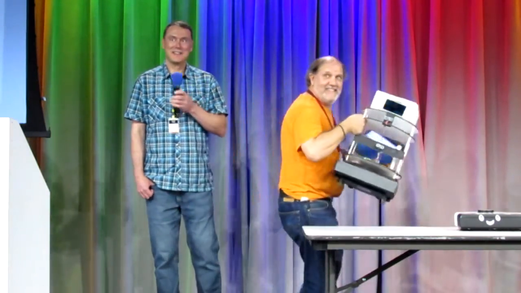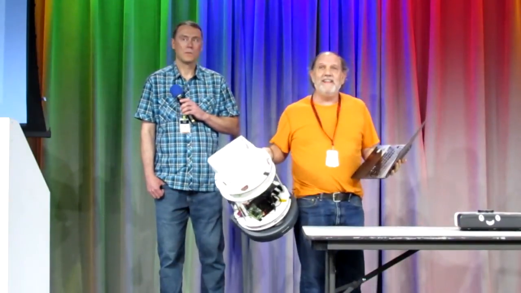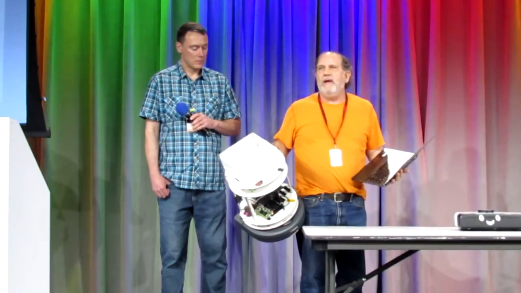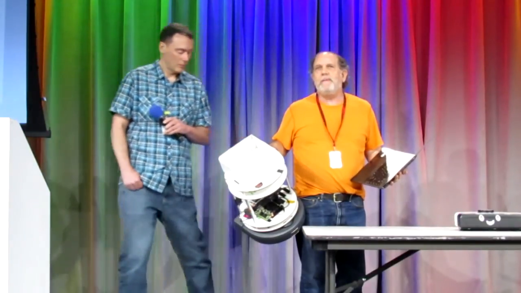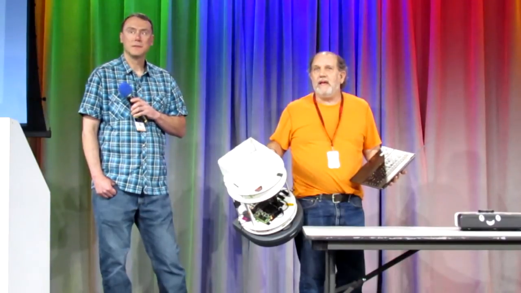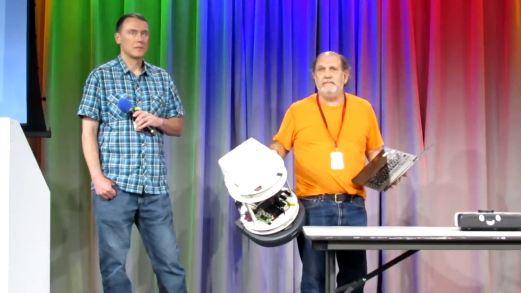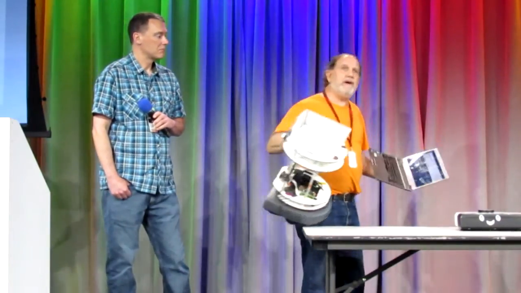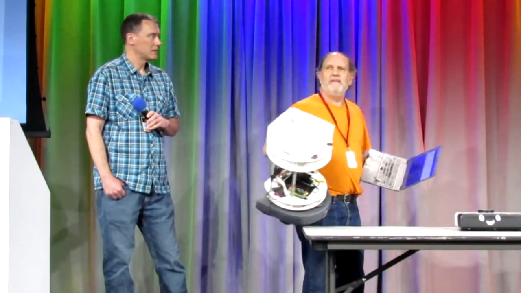Ken, how are you hooking up the speakers? This is a hat called Raspy Audio. It's a Raspberry Pi hat. Okay. Yeah, the speakers are on the Raspy Audio. And it has a microphone too. I think it's like $30 or something. Raspy Audio. I'll put a link on the mailing list.